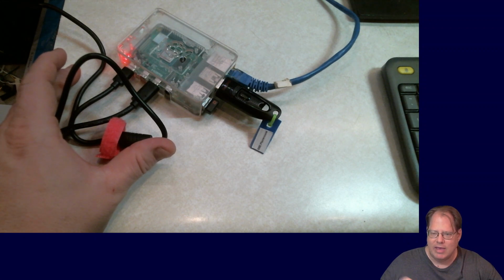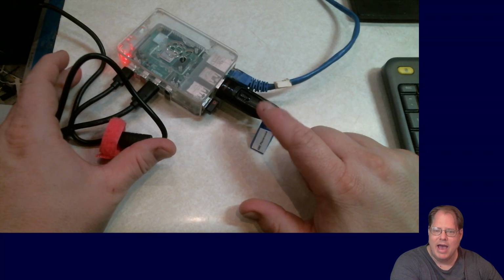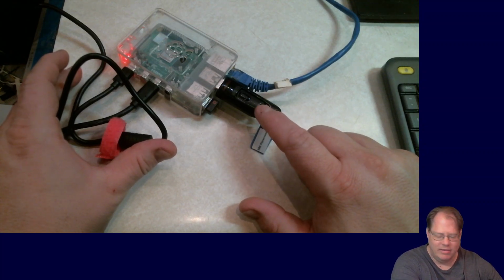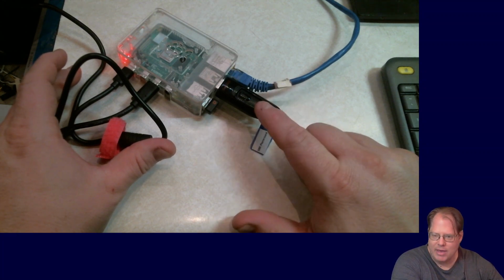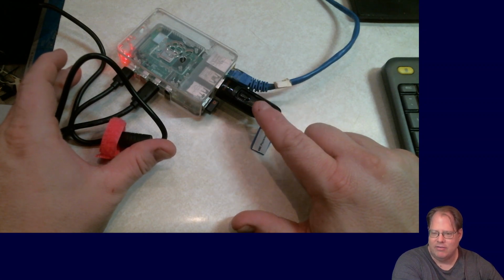Likewise with VNC, VNC has SSL keys, or I should say SSL certificates, that are unique and randomly generated. So this stick has a set of SSH keys on it. This stick has an SSL certificate for VNC. I want to know that the IP address, host name, SSH keys, and VNC certificate are going to match no matter which system I have this stick plugged into.